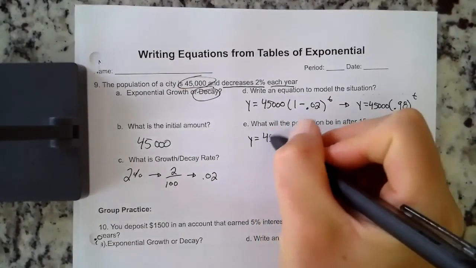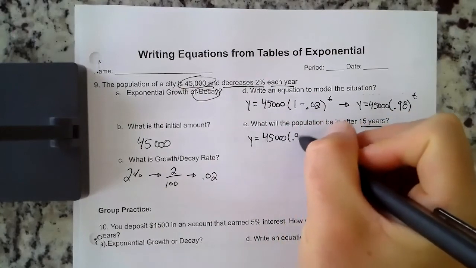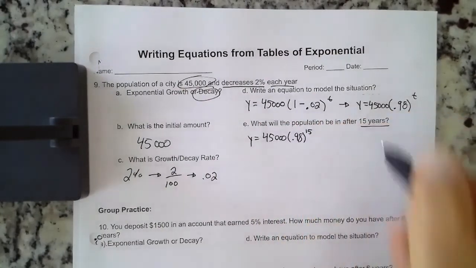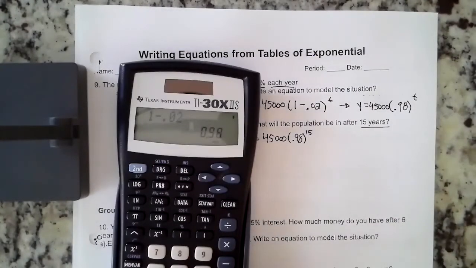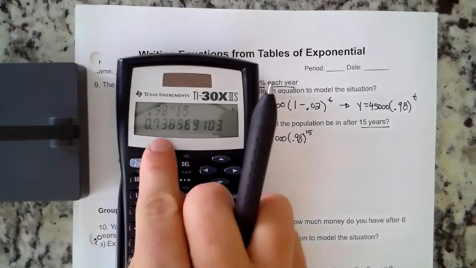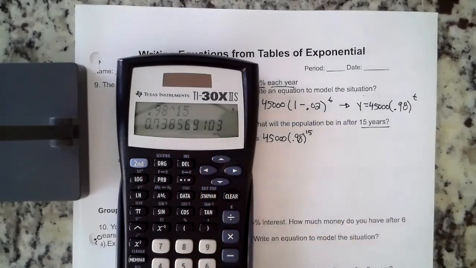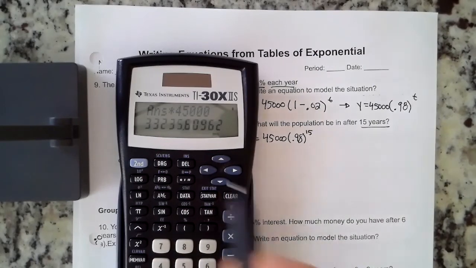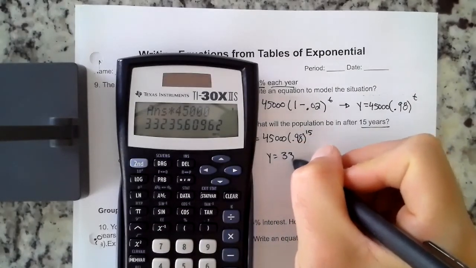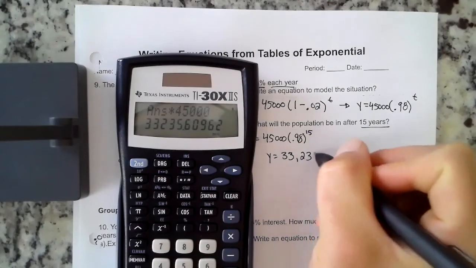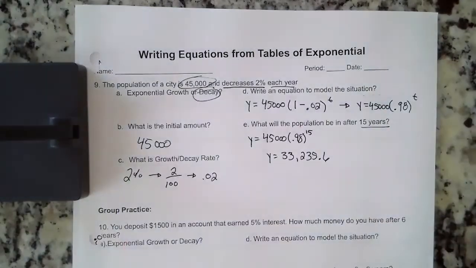And what we need to do is take 45,000 times 0.98, and we're seeing what it would be in 15 years, so to the power of 15. I'm going to take that 0.98 to the power of 15. It's going to give me a weird number, right? 0.738569103. I don't want to write that down. It's a lot to keep track of, so I'm just going to go ahead and press times 45,000. It tells me, and we get 33,235.6. Now again, does this make sense?